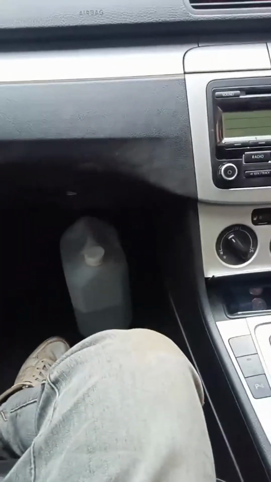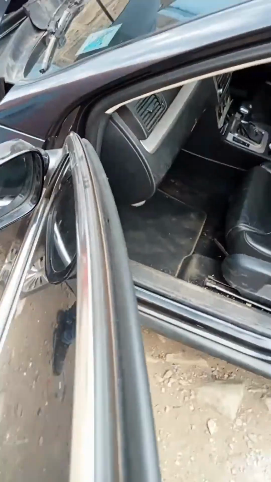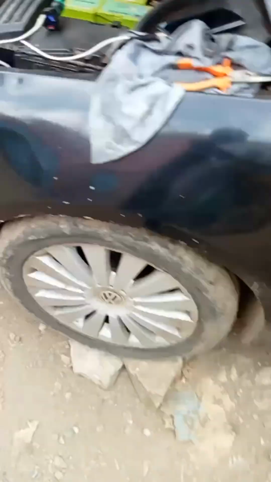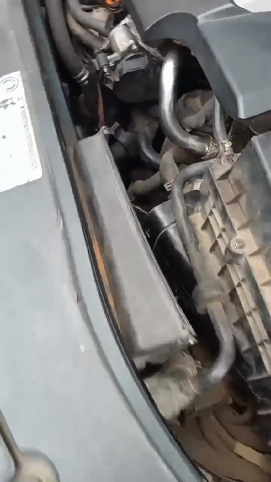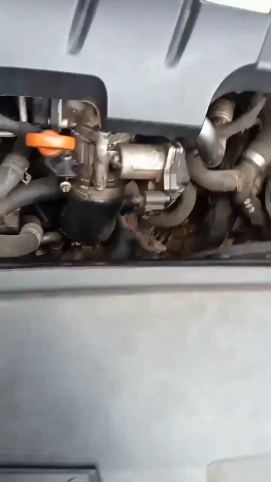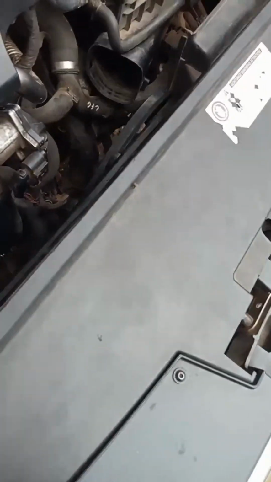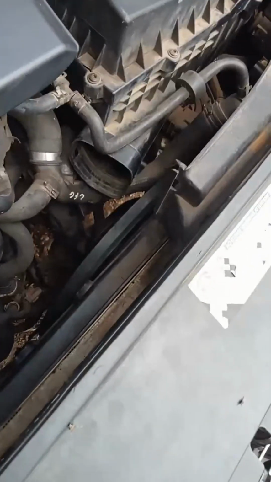So let's go and find out. So here we have 2 fans. We have fan 1, then we have fan 2. So fan 2 has a problem, then fan 1 is okay.